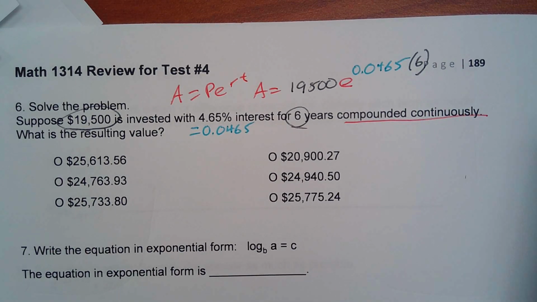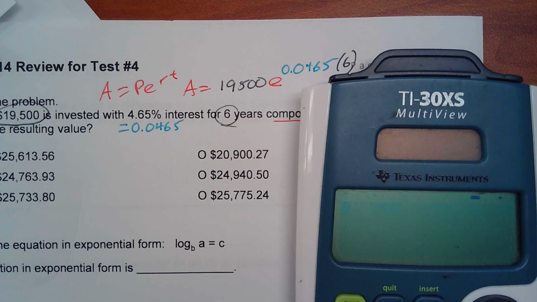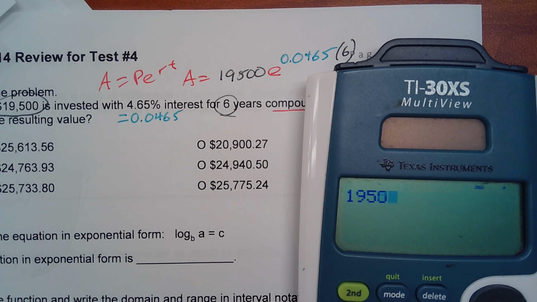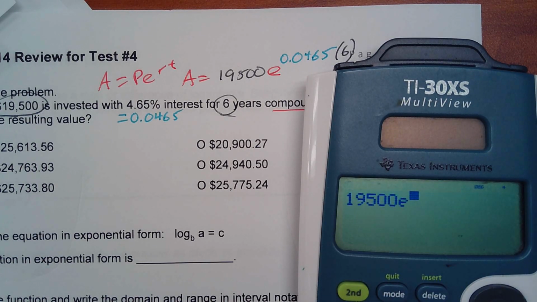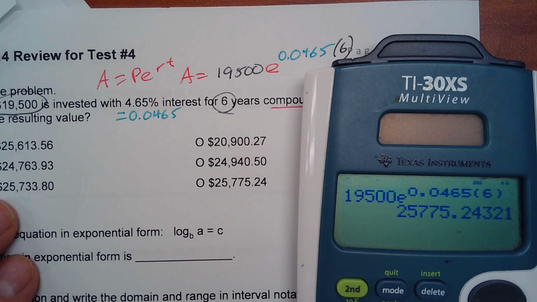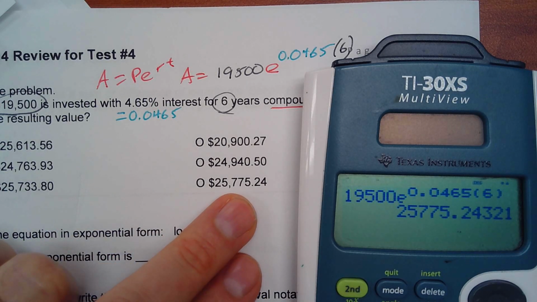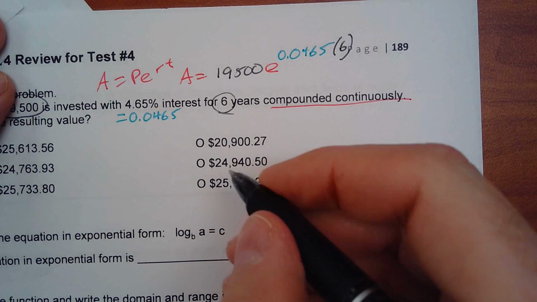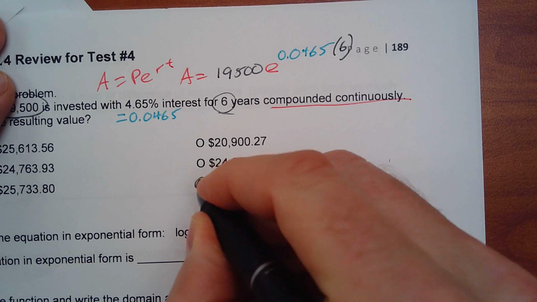So now I'm going to put that into the calculator. So 19,500, second, ln, 0.0465, and my t was 6. Going to hit my enter key. So I'm looking for $25,775.24. So it looks like it's the last choice here. So I'm going to mark that one.